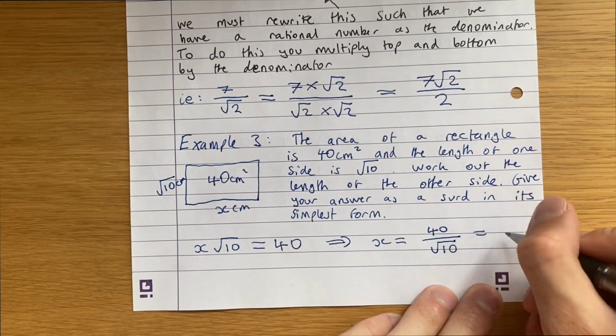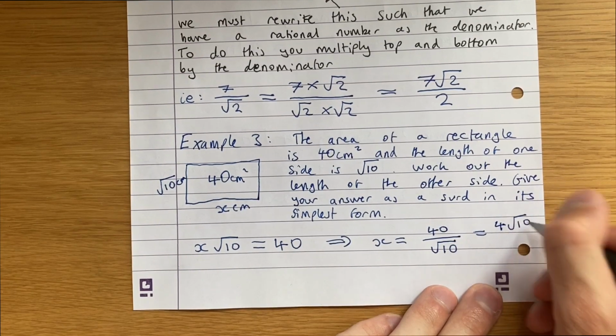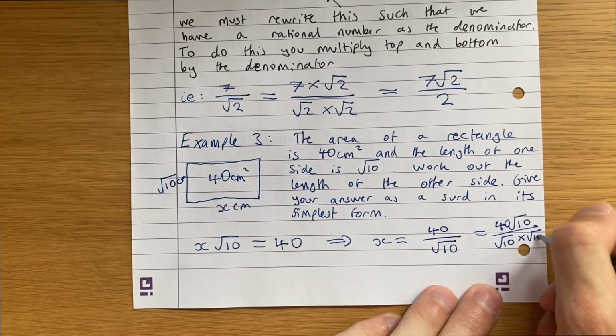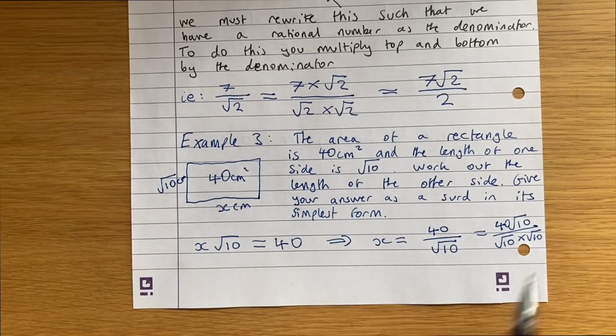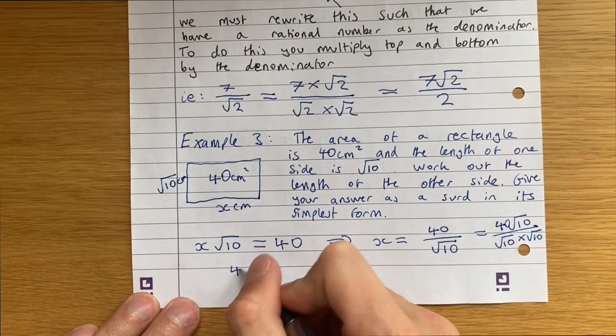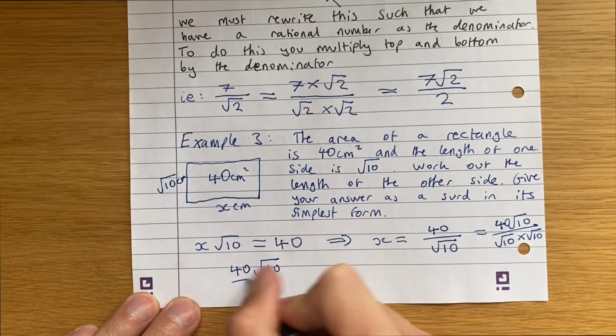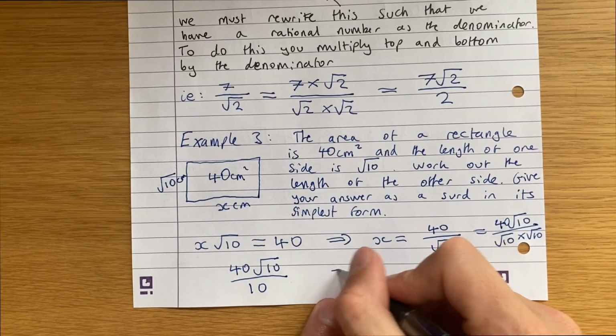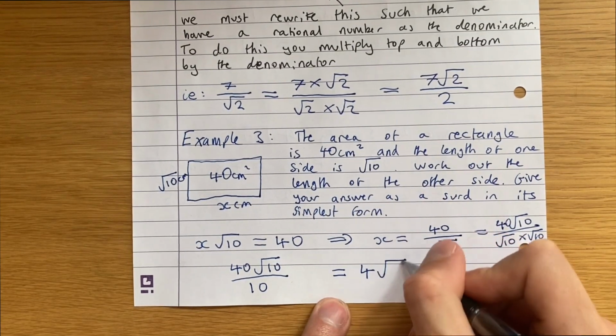So we can say that it's equal to 40 root 10 over root 10 times root 10. And again, root 10 times root 10 is just 10. So we're left with 40 root 10 over 10, which can be simplified again because 40 divided by 10 is 4. So our answer is 4 root 10.